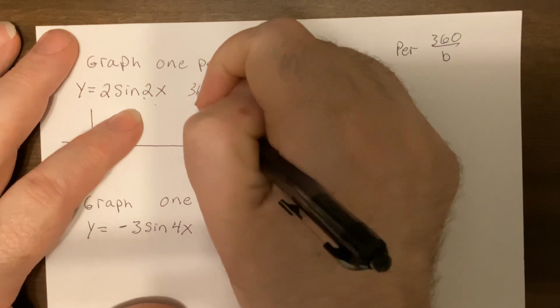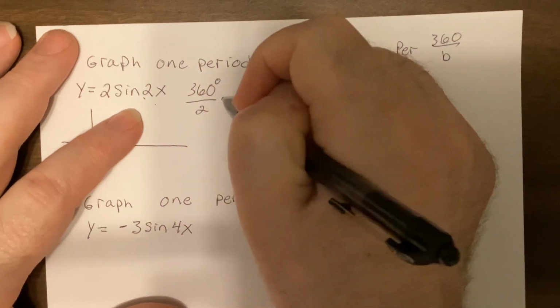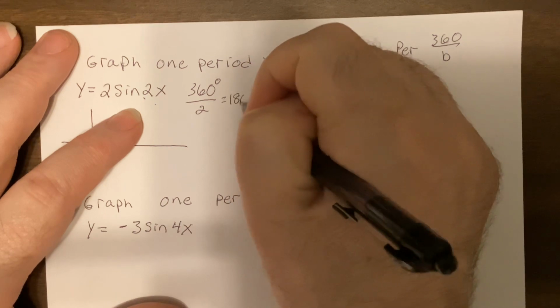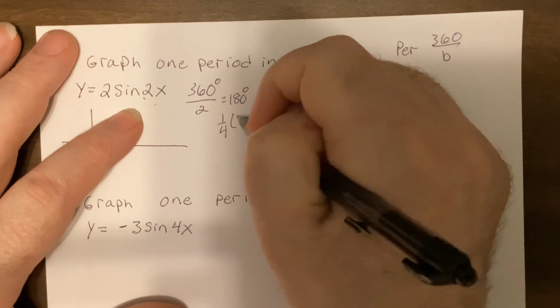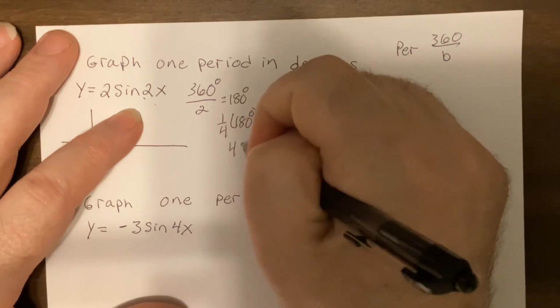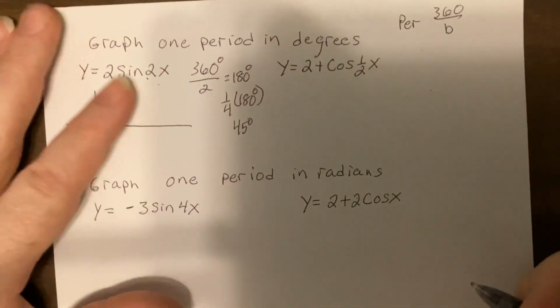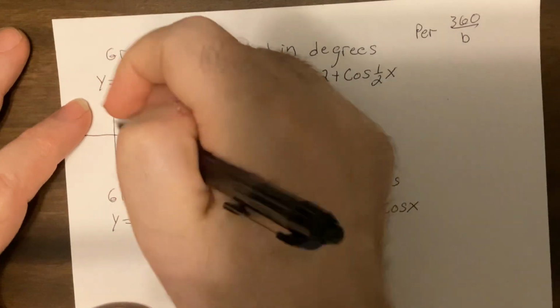I don't know why I'm doing it way over there. Would be 180. And we're going to multiply that by a fourth. And that would be 45 degrees. So every 45 degrees, something important happens.